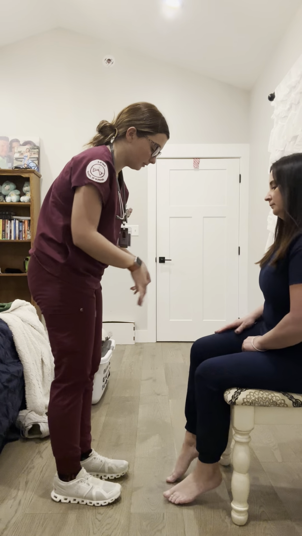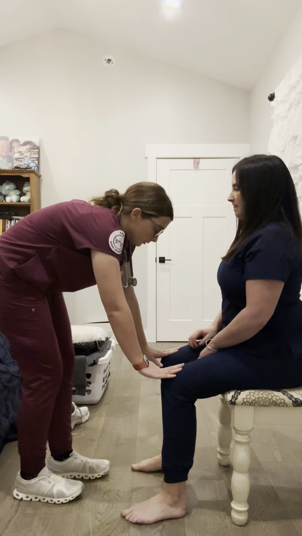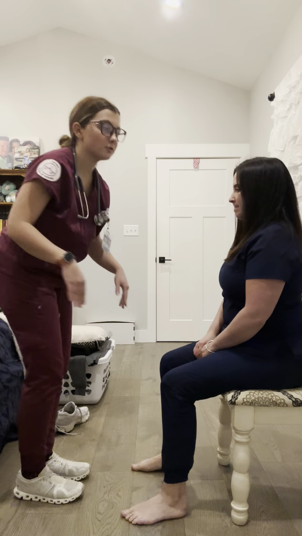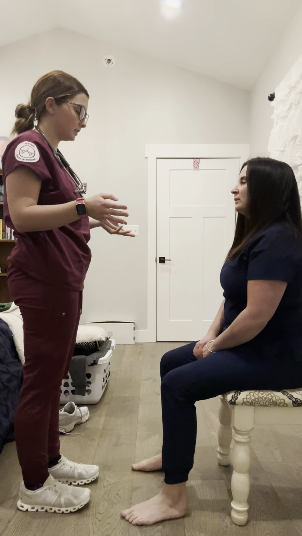Now, if you can scoot to the front of the chair with your feet flat on the floor, and then push up on my hands. Okay, nice and strong. And then now last thing we're going to assess is your sensations.